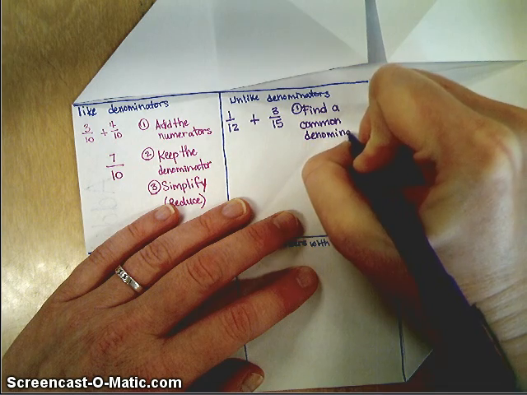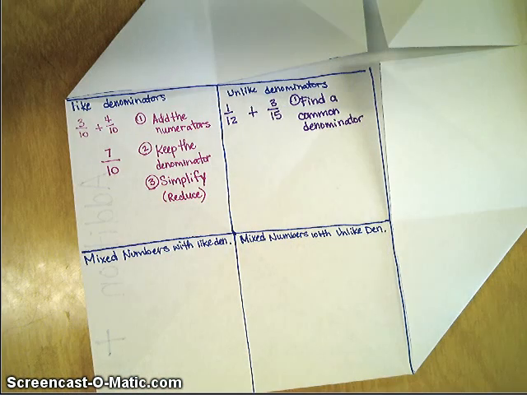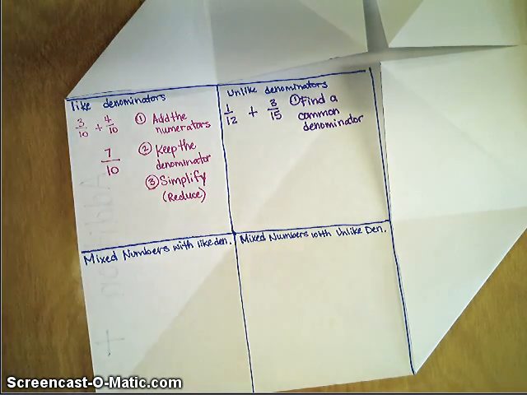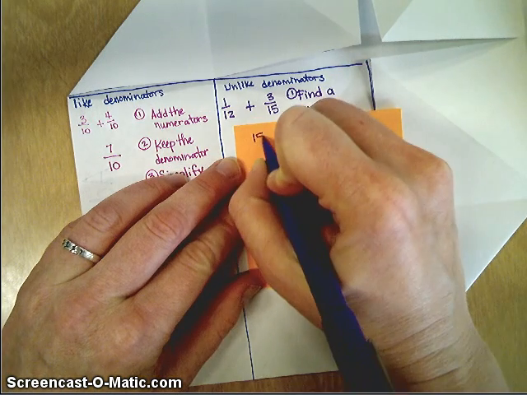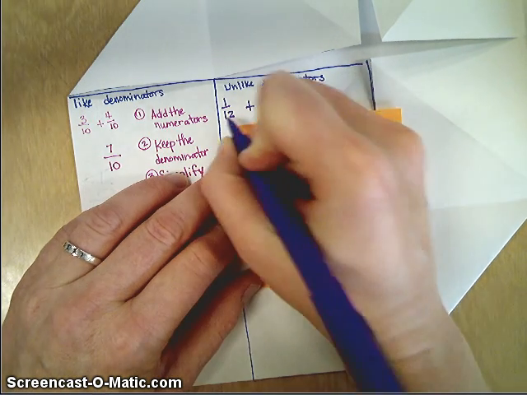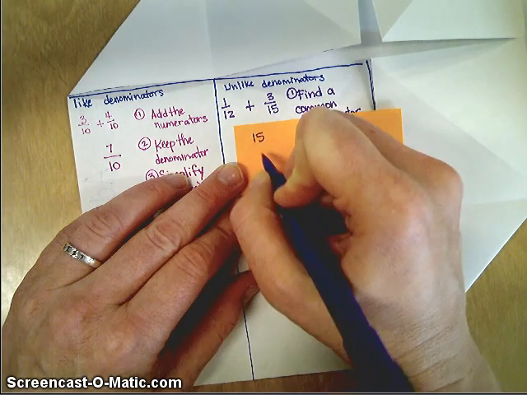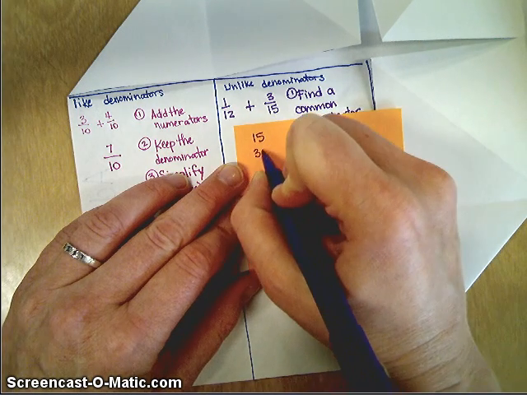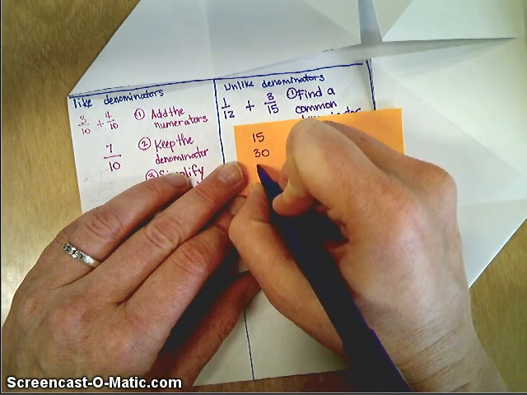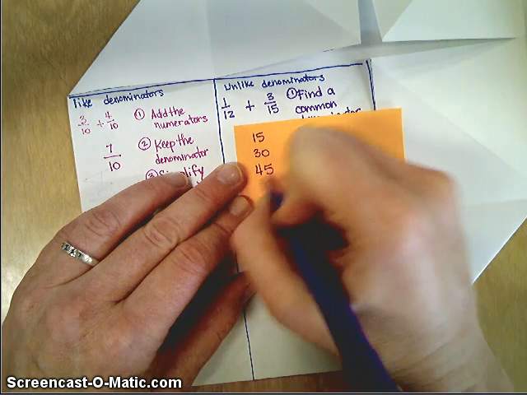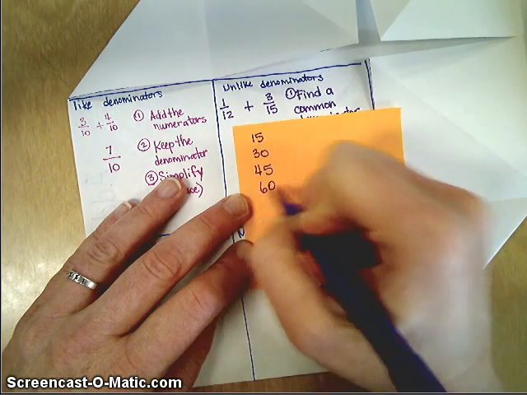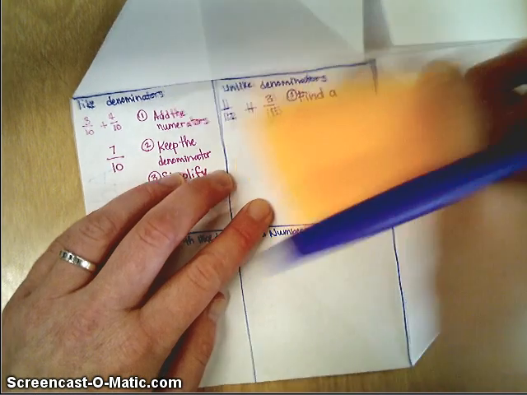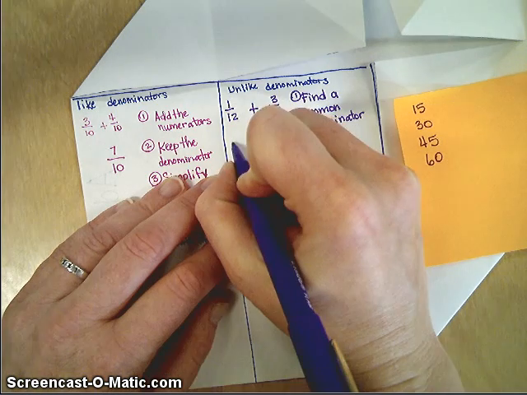The strategy that I find seems to work for a majority of students is if they take the largest denominator, that would be 15, and count by 15s until you find one that 12 will also work for. 12 does not go into 15. 12 does not go into 30. The next one would be 45. 12 will not go into 45 evenly. And then the next one after that is 60. 12 will go into 60. So our common denominator is going to be 60.